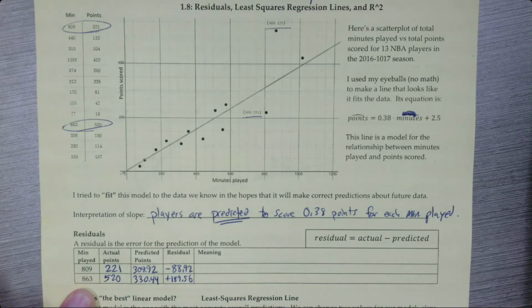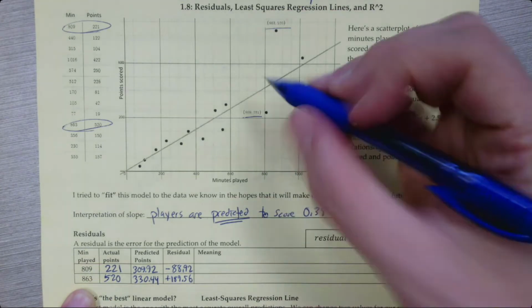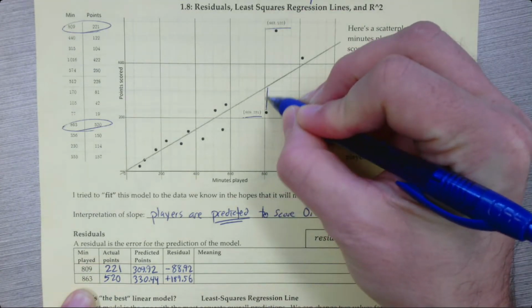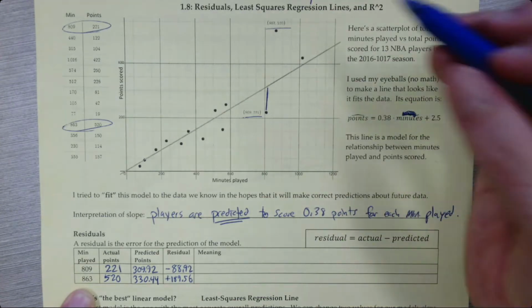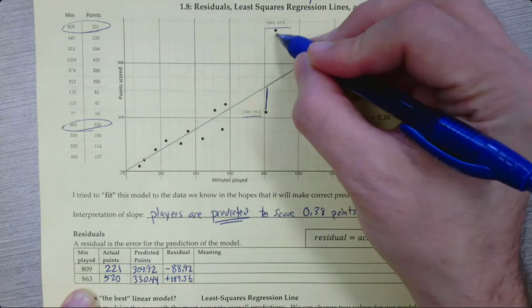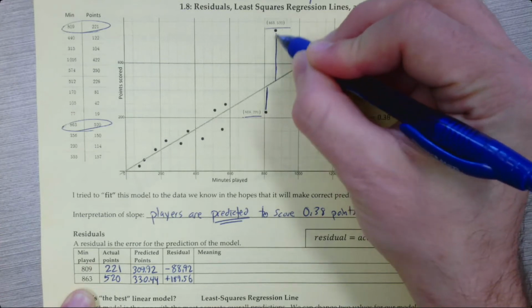Okay, this is the most important part. There will definitely be multiple choice questions about the meaning of positive and negative in a residual and being able to identify them in a graph. So here is the 809 point right there. This is the residual, that distance between here and here. For the 863 point, this is the residual, is this distance.